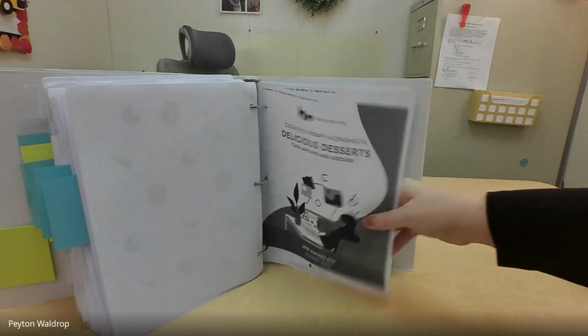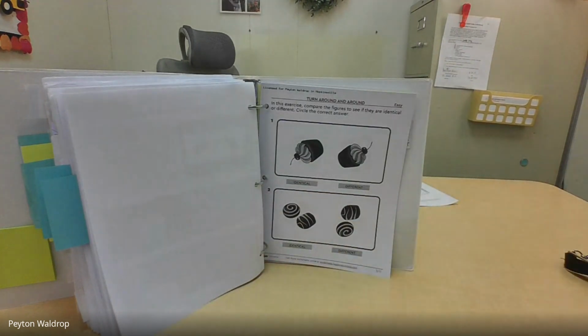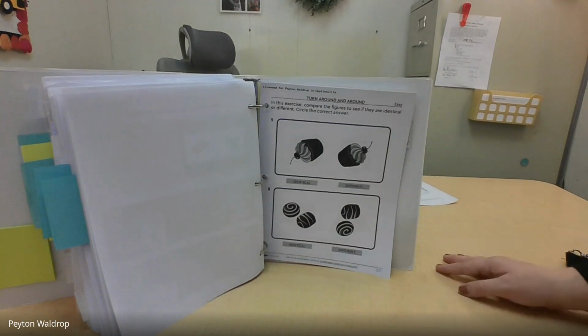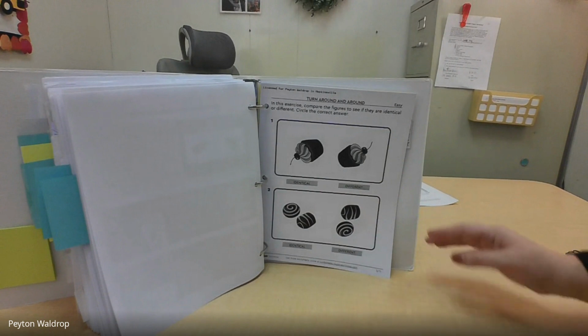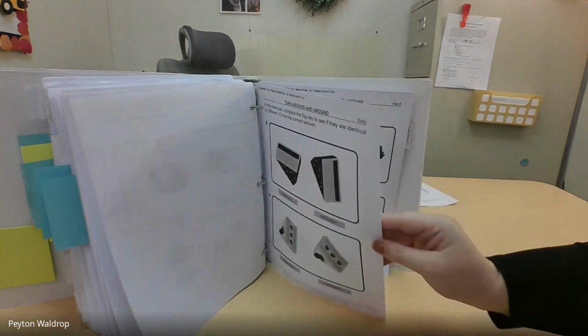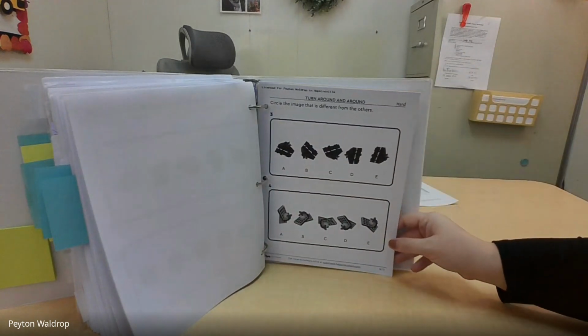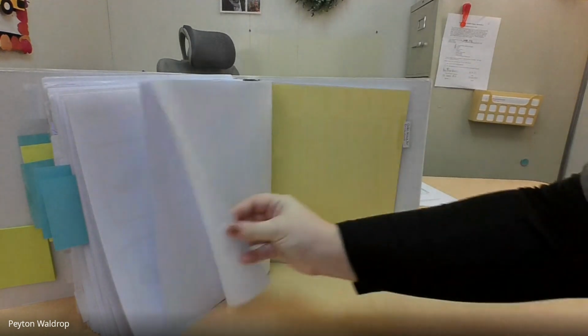Then I have an activity where they will compare figures and see if they are identical or different. And if they're different, they're going to circle the differences. And I also have easy, medium, and hard versions of that.